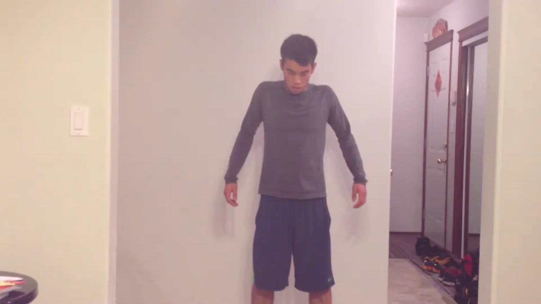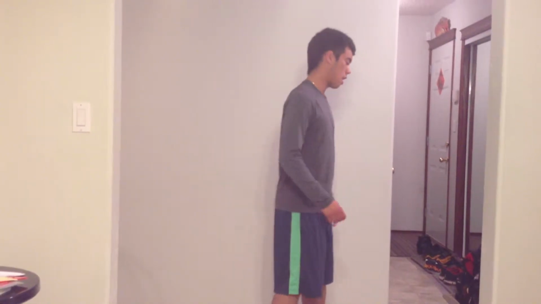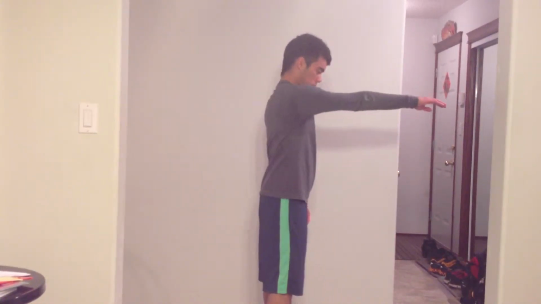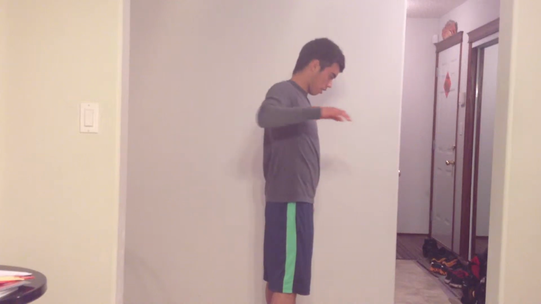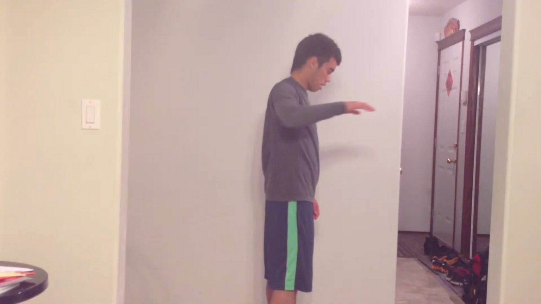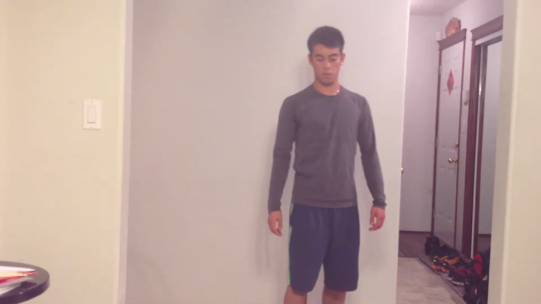Next, we talk about the shoulder girdle. So we have the scapula elevation and depression like this, in the frontal plane, and then we have the scapula abduction and adduction, and that's in the sagittal plane.